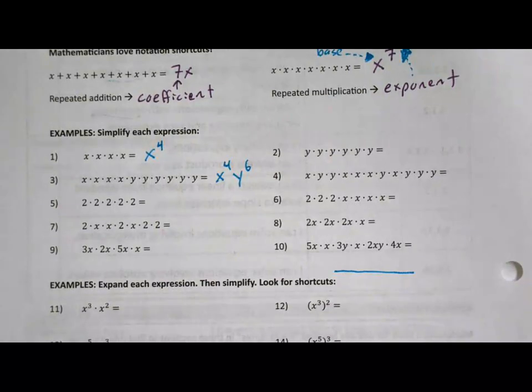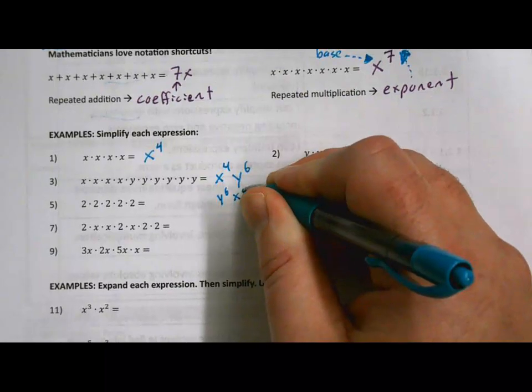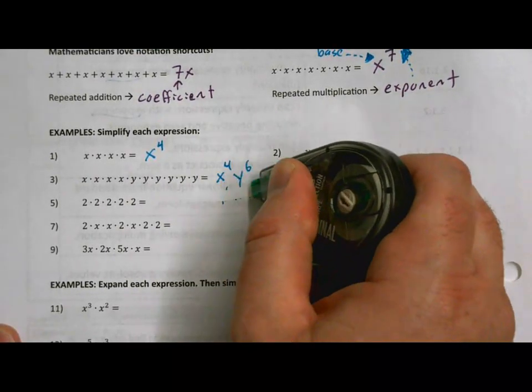By the way, does it matter what order I put those in? Could I have put my y to the 6th first and my x to the 4th second? We can, because it doesn't matter what order we multiply in. Usually I'll do alphabetical order, but it actually doesn't matter.